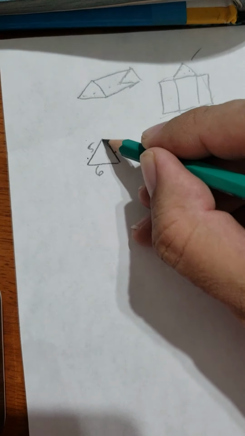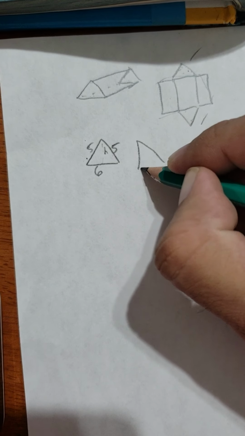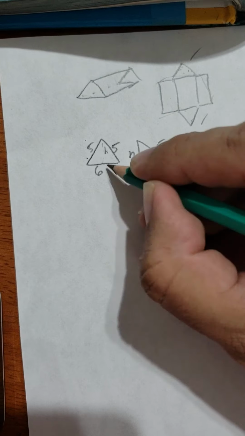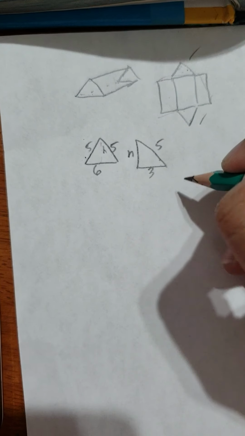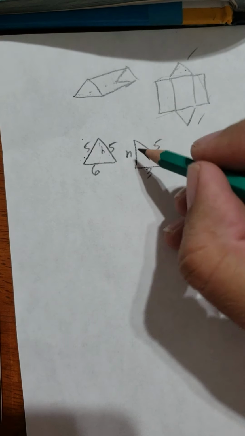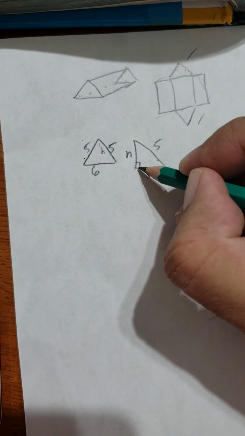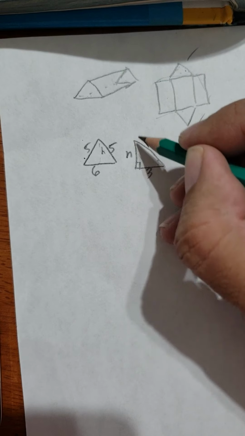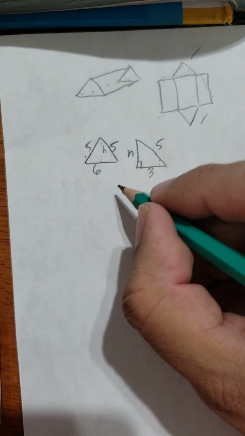Then we have to find the altitude here, this height. Now to find this height, I will divide this triangle. We have the information, this is the height. If I know this is the half, it will be 3 in this part. This is because the height of the triangle has to be perpendicular to the base. This is a right triangle. Now we have a right triangle here.